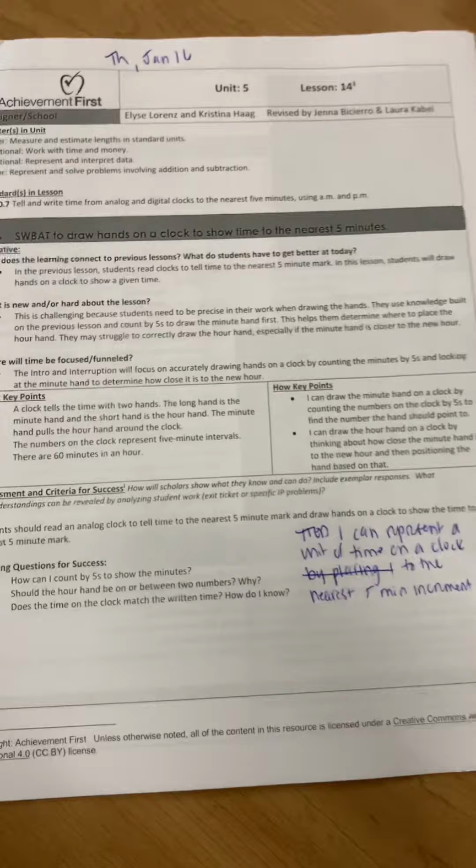Today is Unit 5, Lesson 14, Thursday, January 16th. You have a quiz today, and we are less than a week out from our MPG math test. Time will be on the math test, so get ready. Today, tomorrow, and every day.